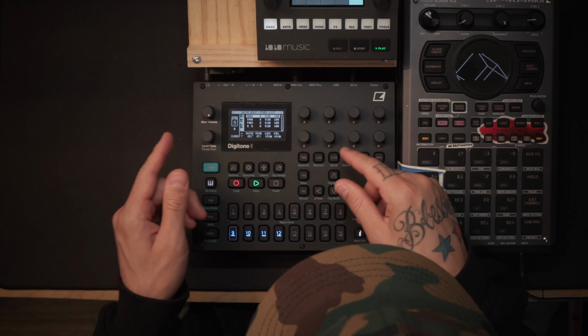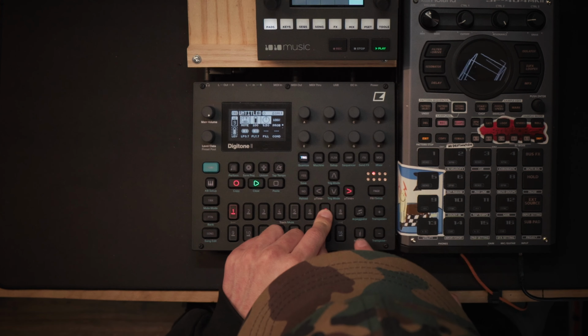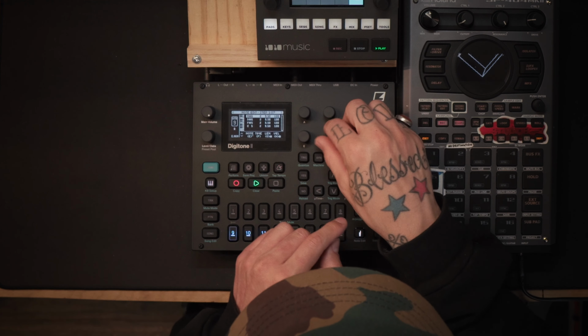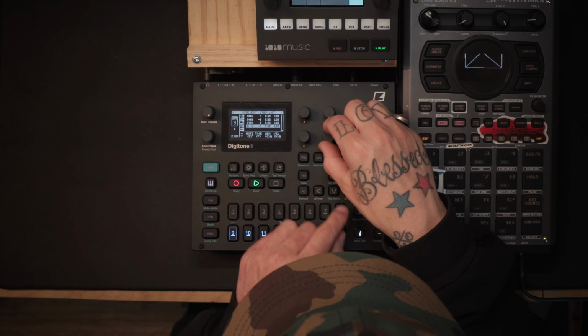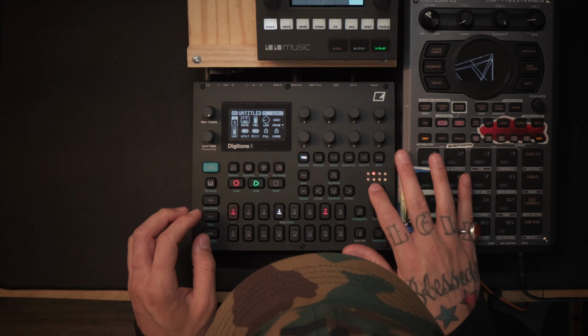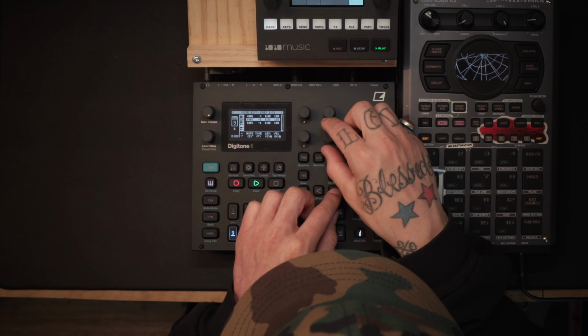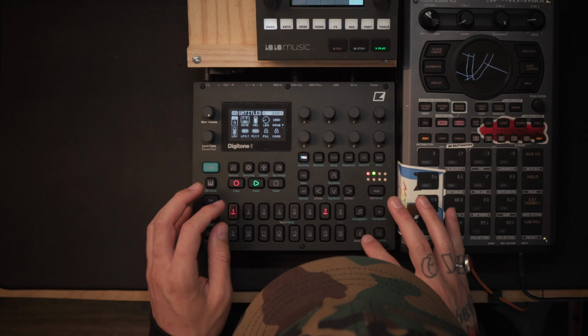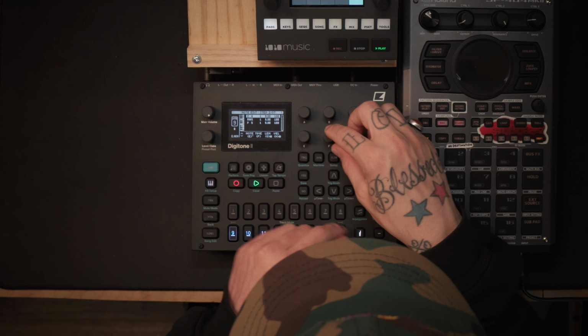I guess I'm just gonna have to press it. Let me go in, press that step, and then we're gonna tweak this a bit. And we'll do it for all of them. I think that's pretty cool.